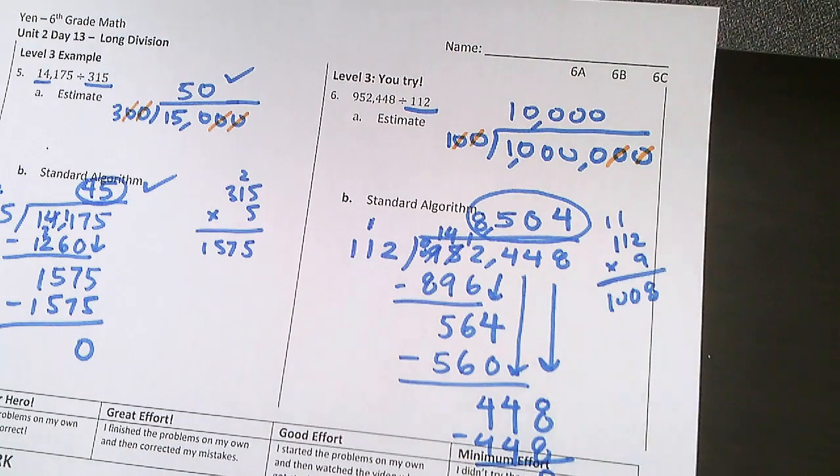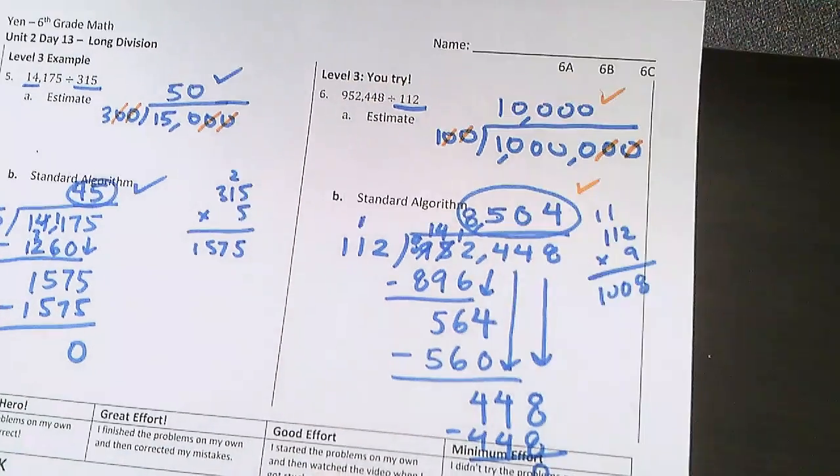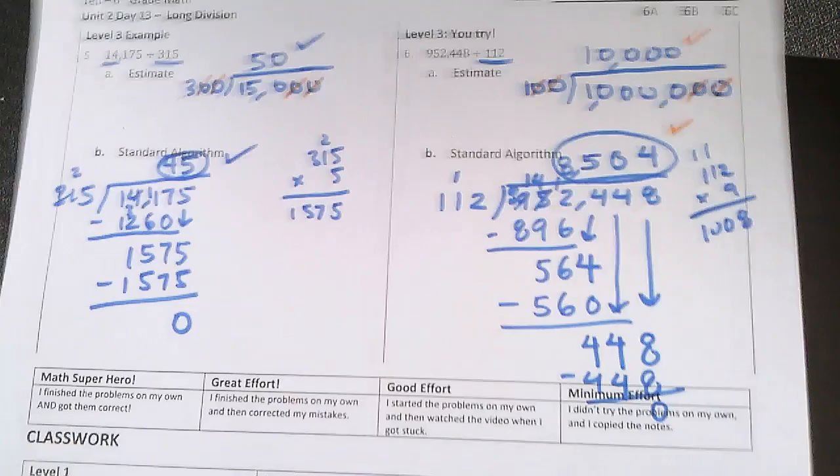8,504. Our estimate was 10,000. Pretty close. If you made it through all of this, 10 gold stars for you, and you're at level 3. Awesome job.